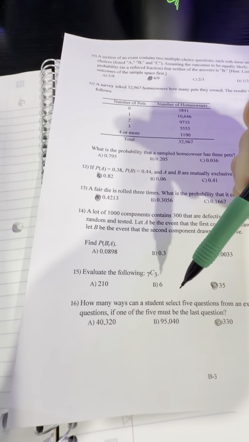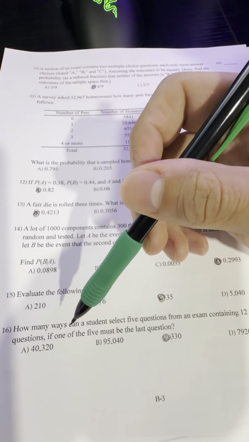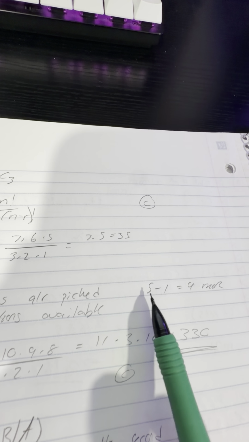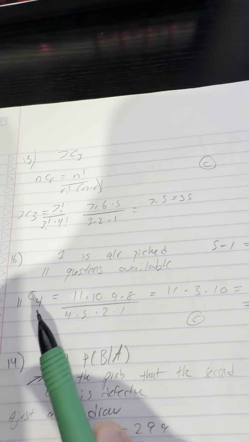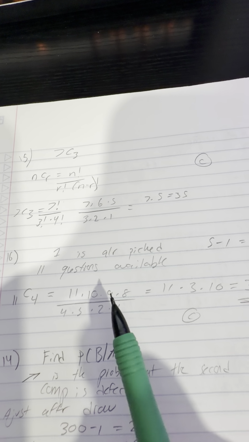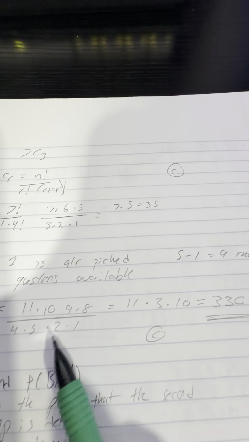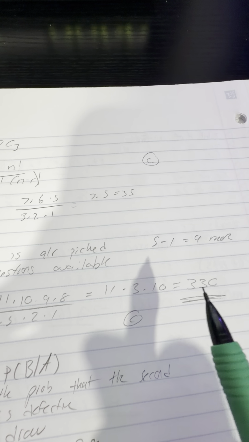How many ways can a student select 5 questions from an exam containing 12 questions if one of the 5 must be the last question? So because of this, that means 1 question has already been picked, so there are 11 remaining. So there's 4 left to pick. So it'd be 11 choose 4. So 11 times 10 times 9 times 8 over 4 times 3 times 2 times 1. So at the end, it'd be 11 times 3 times 10. And that's 330.